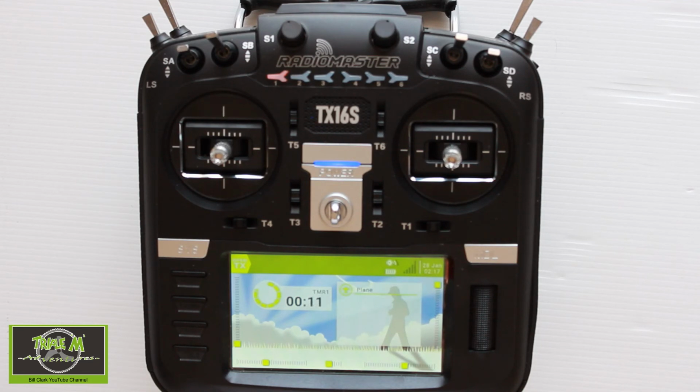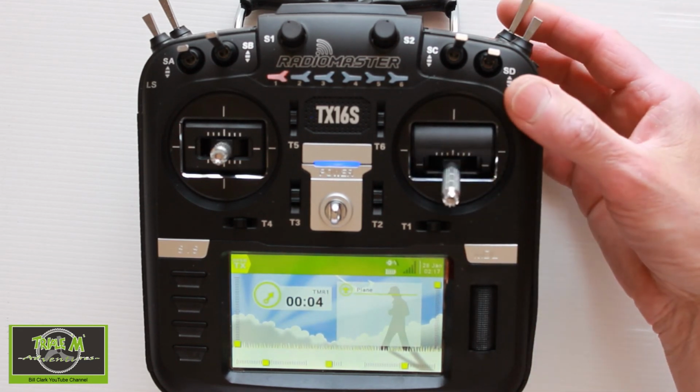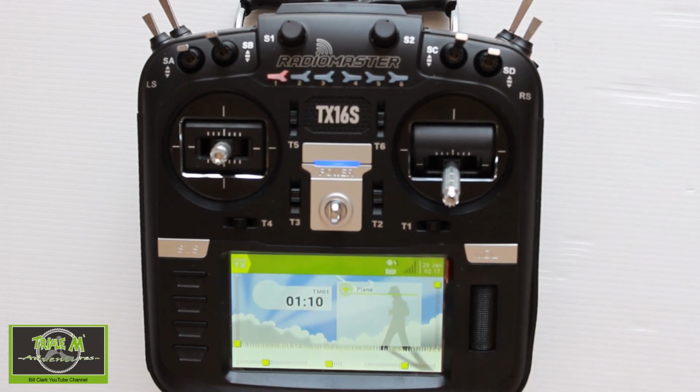10, 9, 8, 7, 6, 5, 4, 3, 2, 1. Timer 1 up. And the timer will carry on past the 0. So now when we drop our throttle and we push reset, it will reset it. So now we've set up a basic model, we've given it a name, and we've set a timer up so that you could fly. So you could fly an aeroplane with this now. There are a lot more things we can do, but that will be coming up in the next videos.